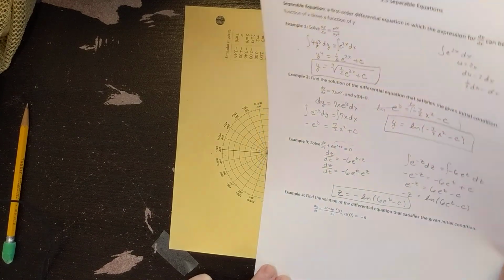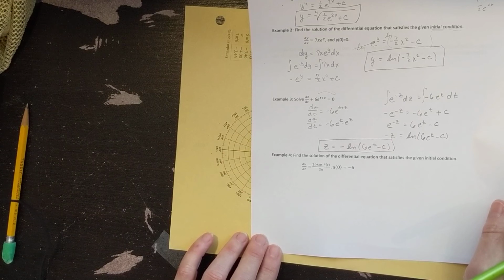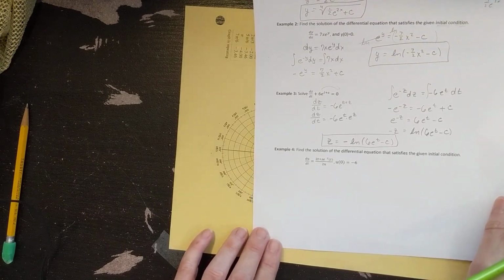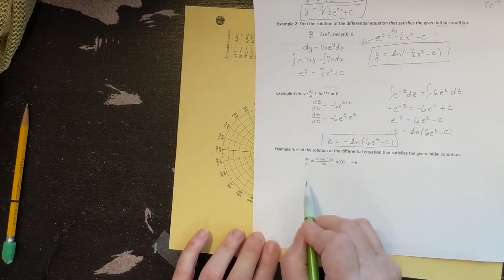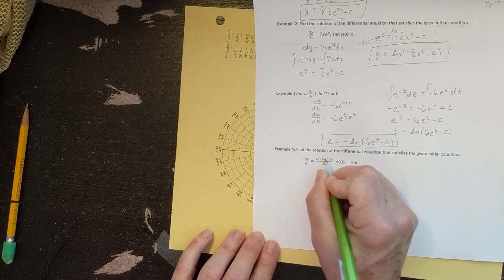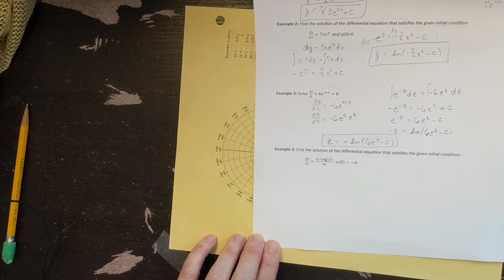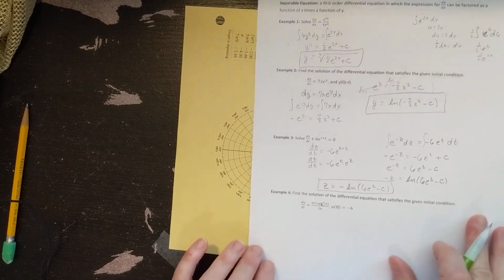All right, example 4 goes like this. We have du dt is equal to 2t, this is supposed to be a secant, I don't know what happened there, squared of t over 2u, with the initial condition, oh, wait. Somewhere I missed an initial condition. Oh, example 2. I'm sorry.